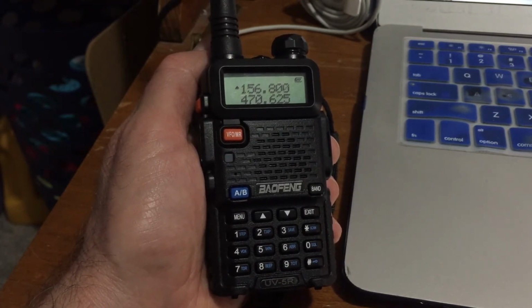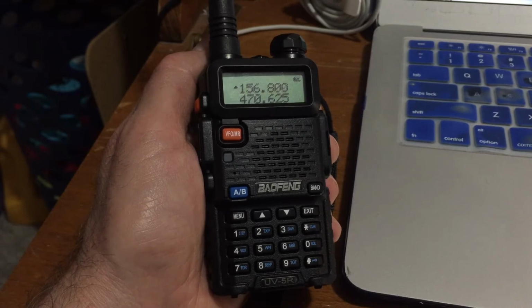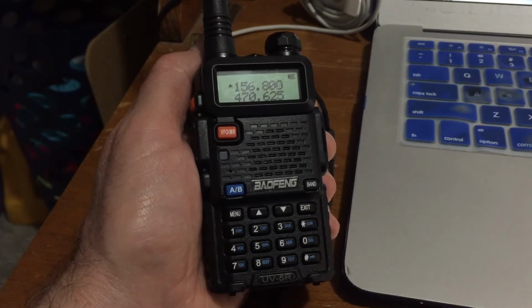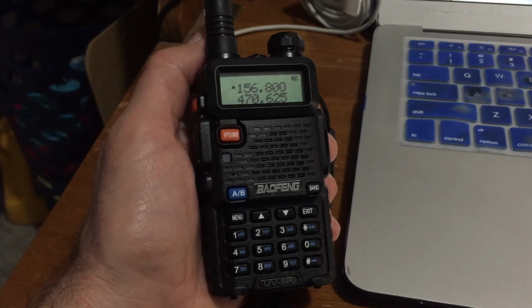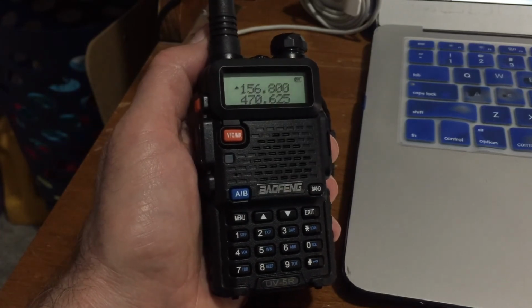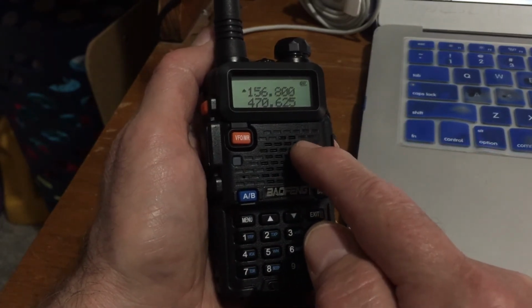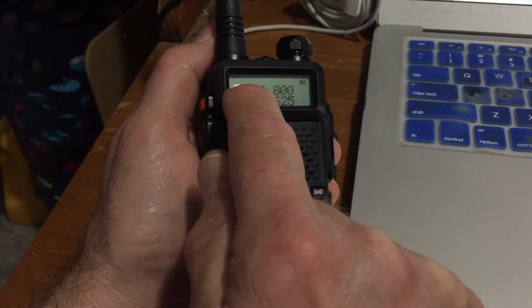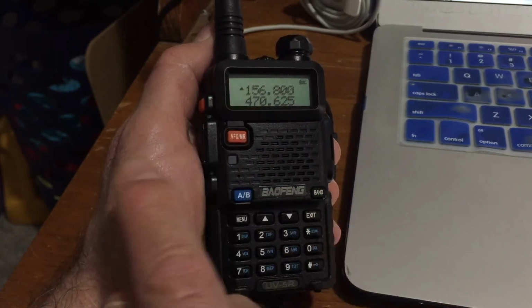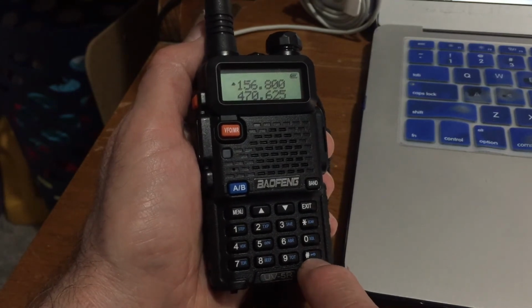One more thing you could try if you're not getting reception, and no one is answering in your emergency, is make sure that you're on high power mode. That is the mode the radio defaults to when you first turn it on. I know that because if it were in low power mode, there would be a small L at the top of the display. You can toggle back and forth from high to low power using this hashtag key.